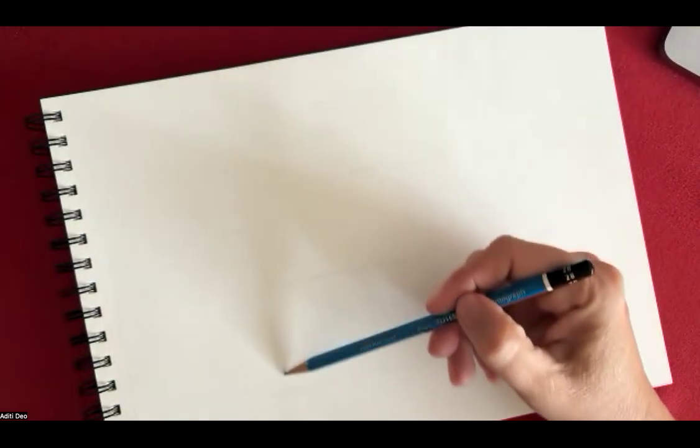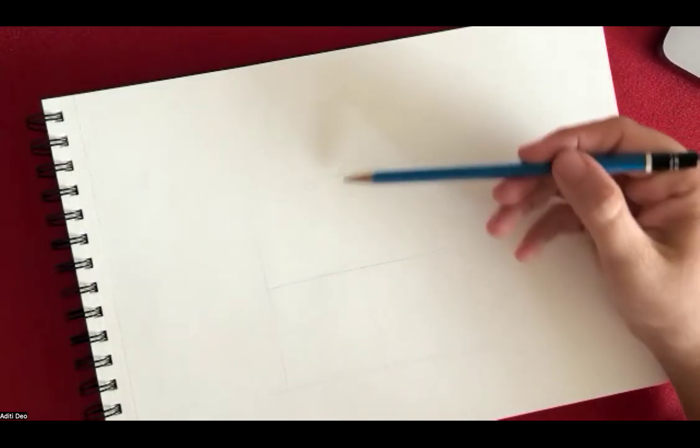So I encourage you to do this exercise right in the beginning and take your time deciding on how big your squares should be.